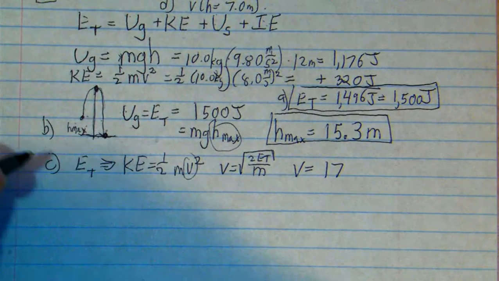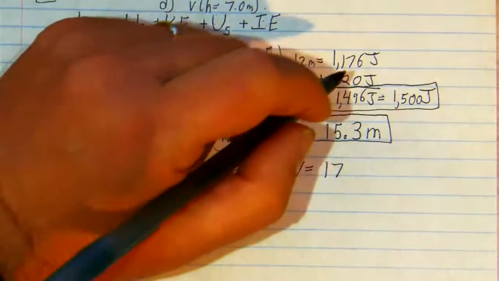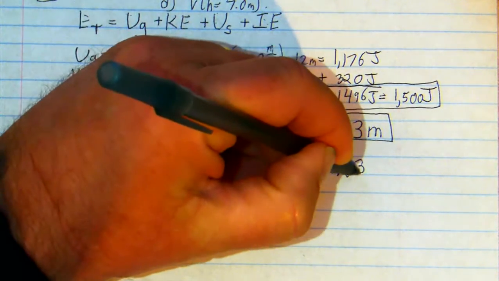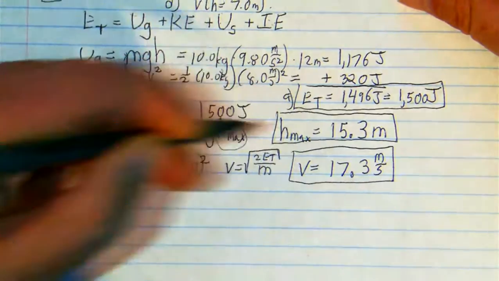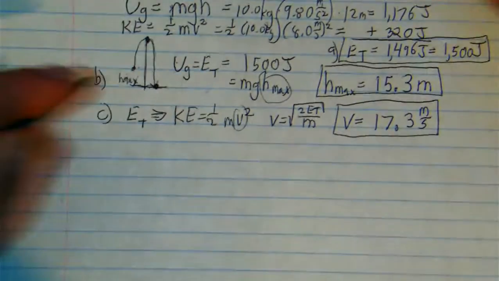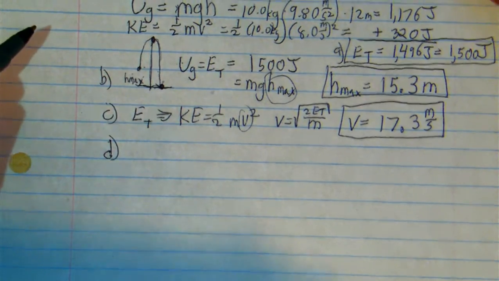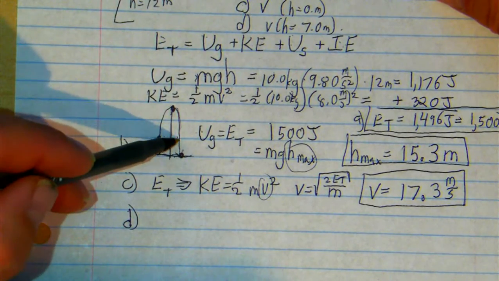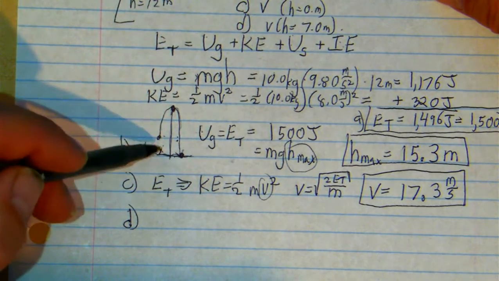My calculator says 17.29739865. So to 3 sig figs, that would be 17.3 meters per second as my answer to part C. Part D. The question becomes, so what is its speed when it's at a height of 7 meters above the ground? And this sketch clearly is not to scale.